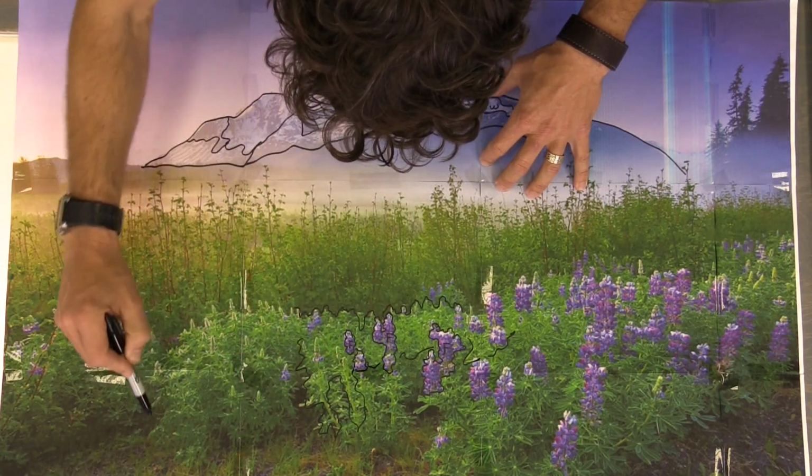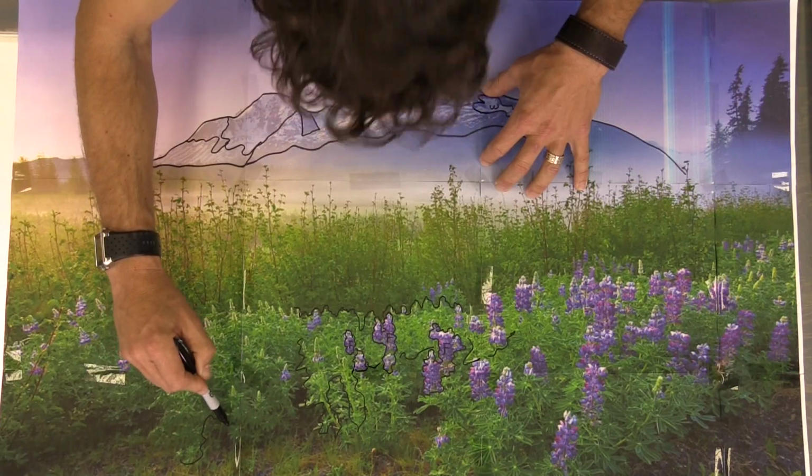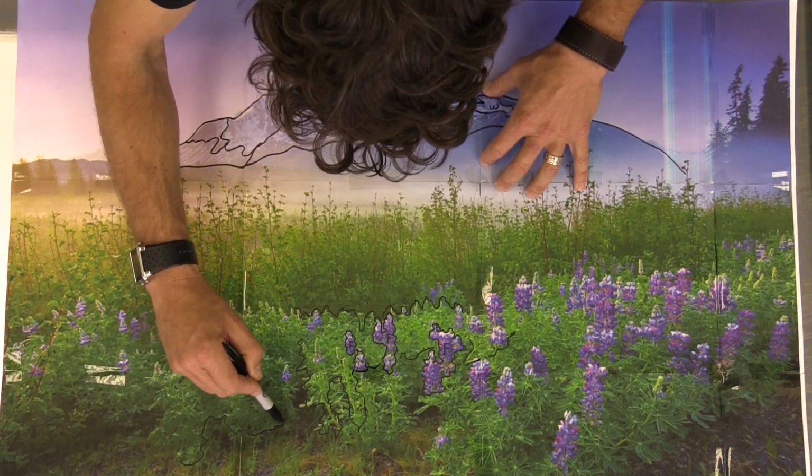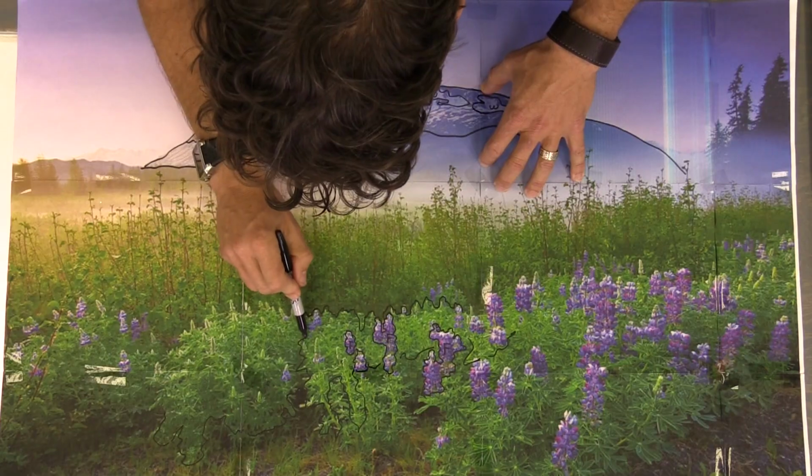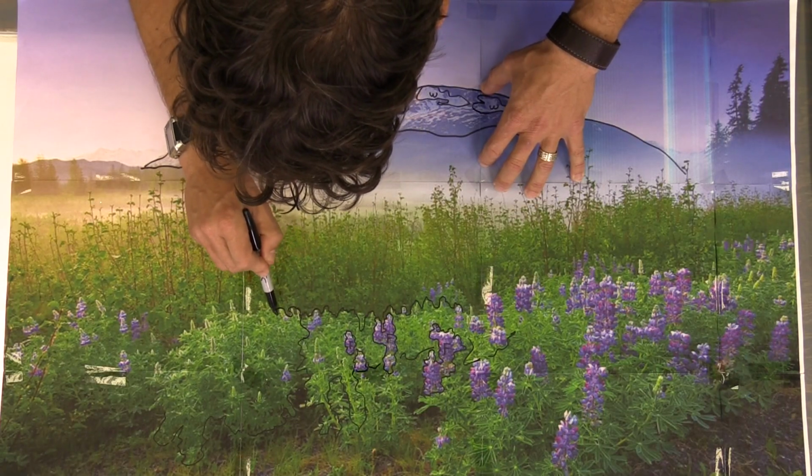Like this, but over here is more of my darker, my medium green, right? Now, the other thing you need to know about this is the line represents not one, but two pieces of fabric. So let me finish this line so that you know what that means.